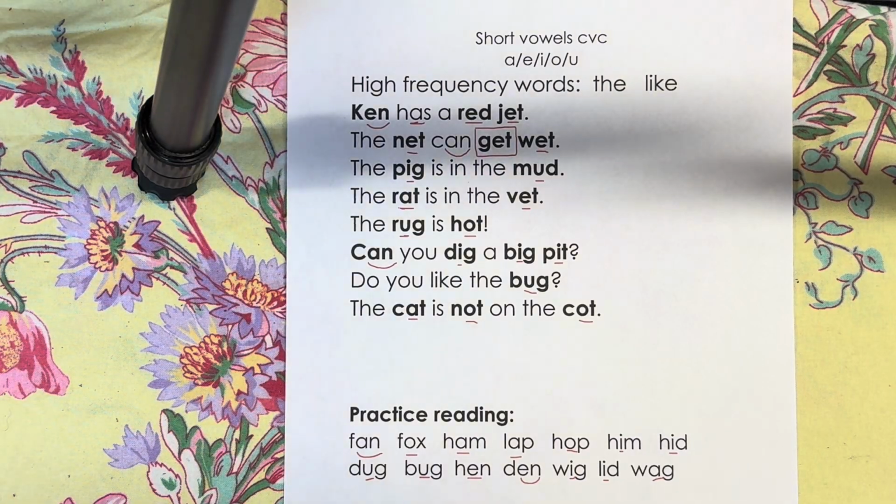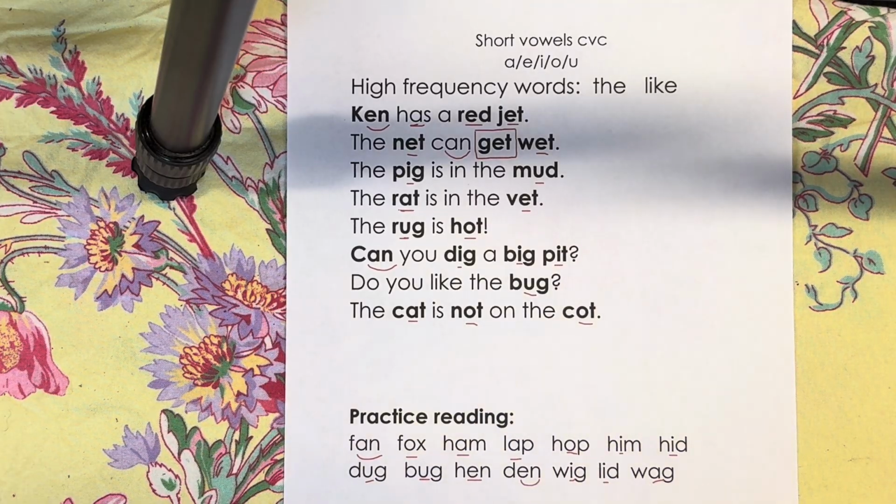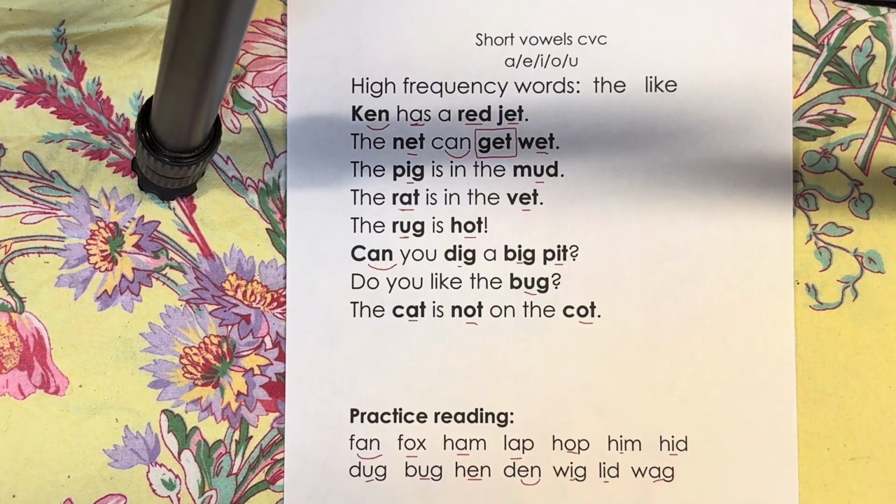All right, we are going to practice a story tonight. And we are going to do what we've been doing, and that is we're going to look at our sight words. And then we're going to also sound out some words that are going to help us with this text.